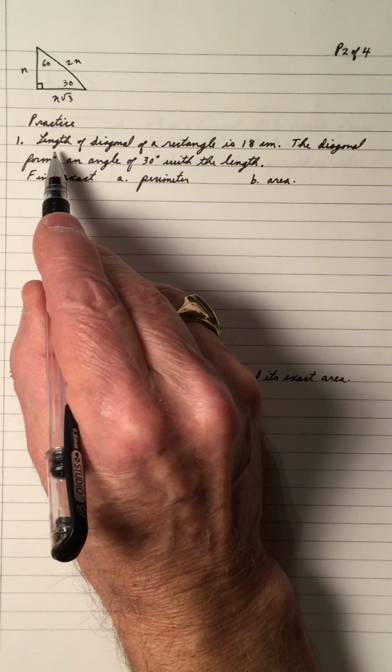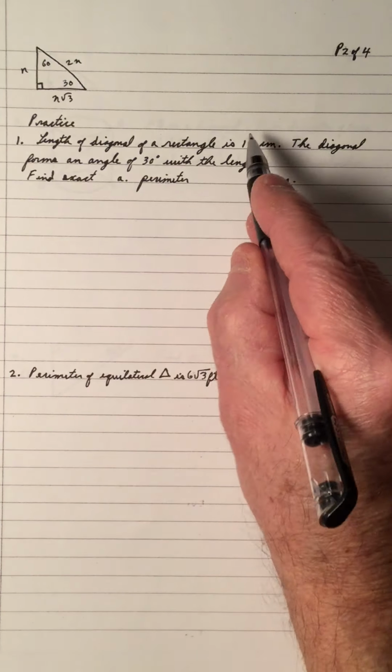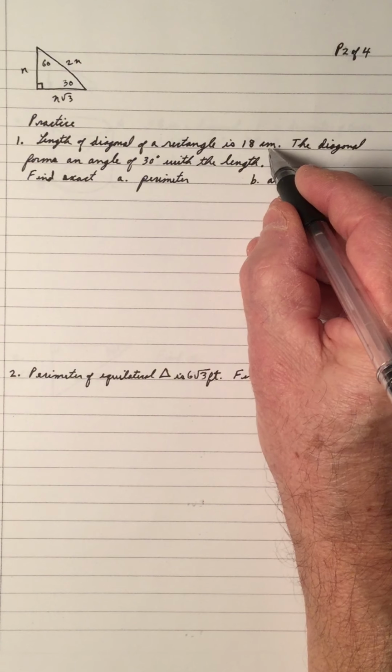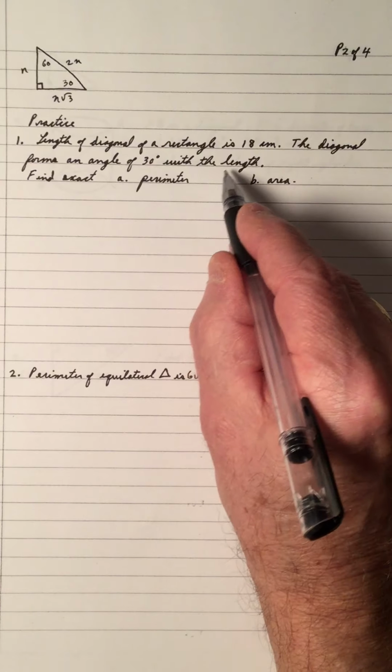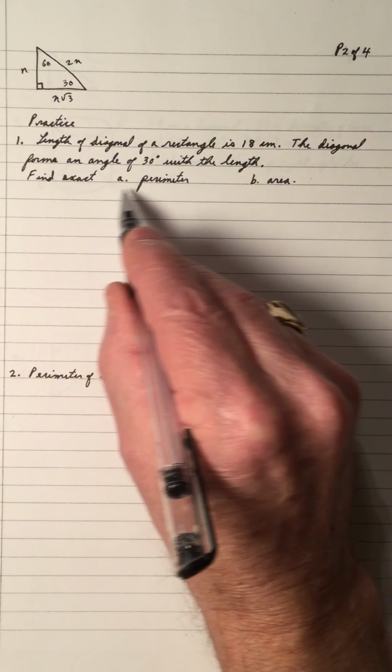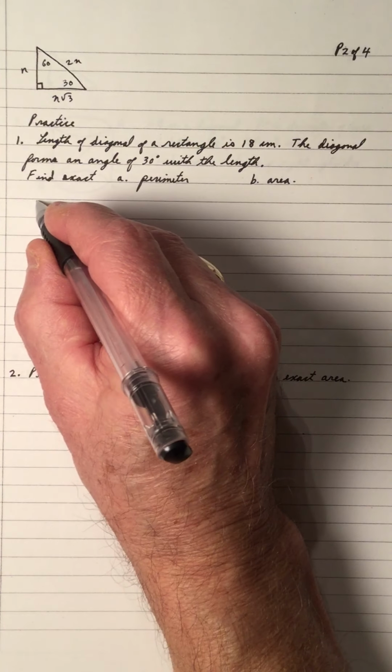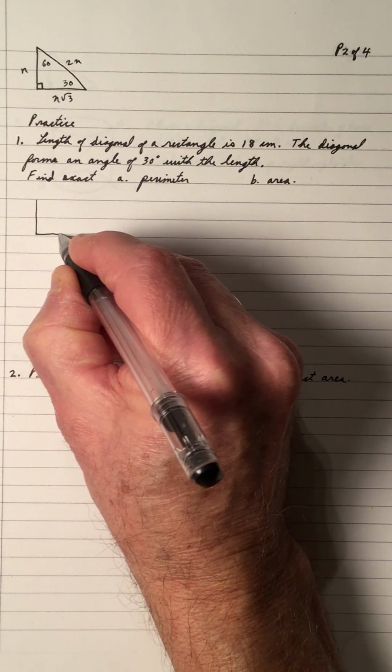Practice number 1. The length of the diagonal of a rectangle is 18 centimeters. The diagonal forms an angle of 30 degrees with the length. Find the exact perimeter and area. Let's draw a diagram of a rectangle.